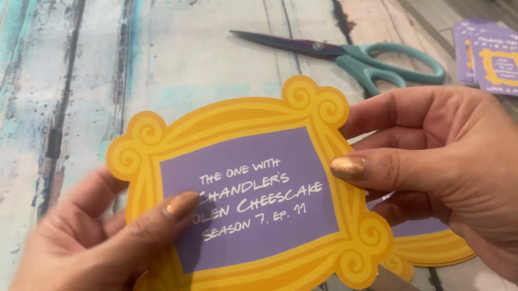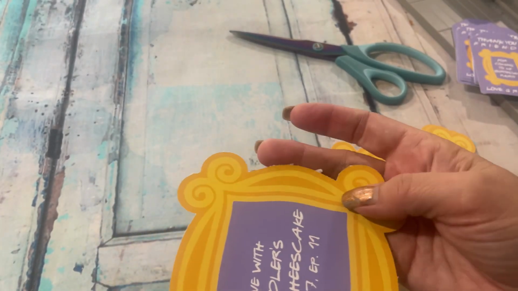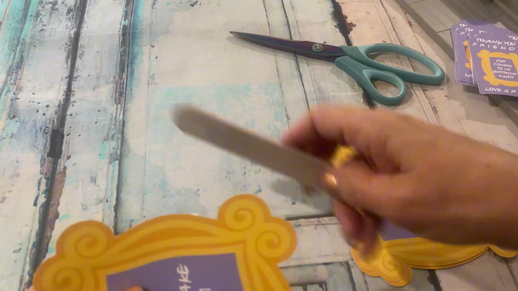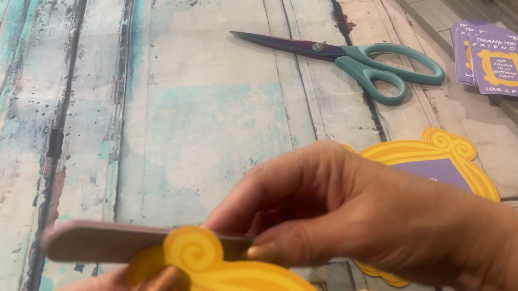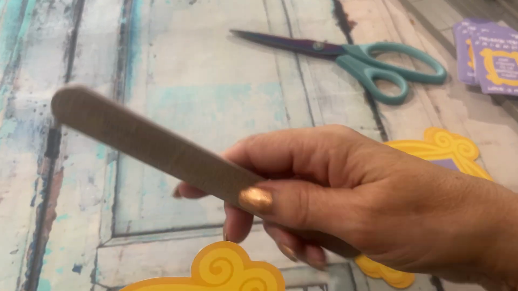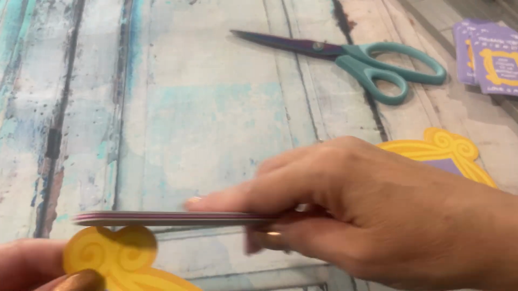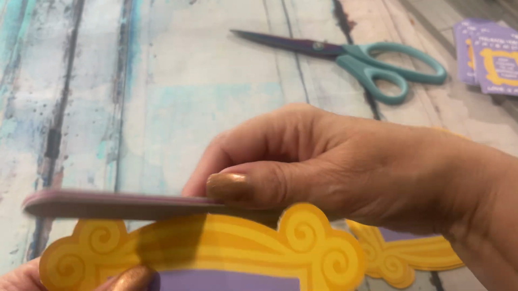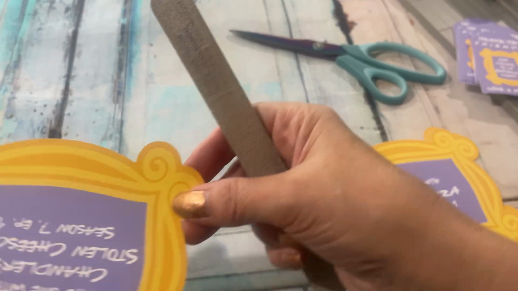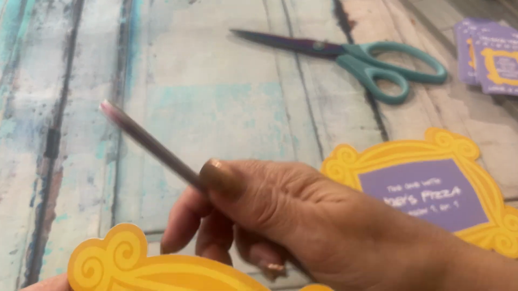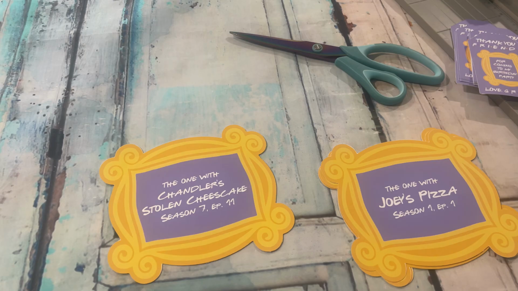Something like this tag that has some of these little paper hairs, I just will take a fingernail file, and it's just kind of like sanding when you cut wood and you have the edge that needs to be sanded. Kind of sand towards the back. Then you don't waste anything that you've printed.